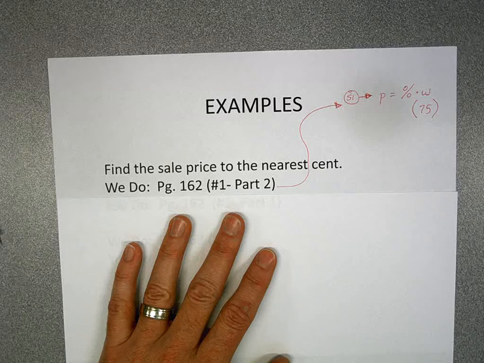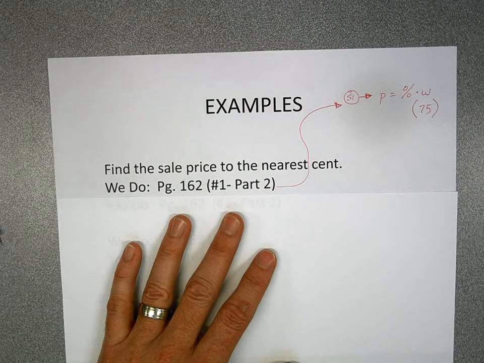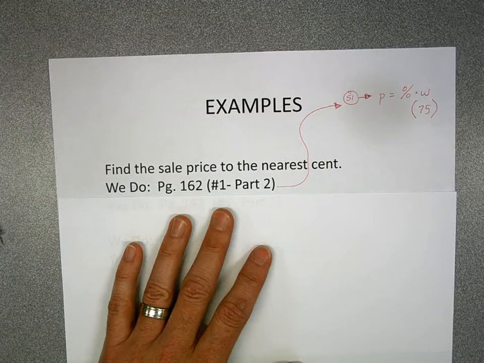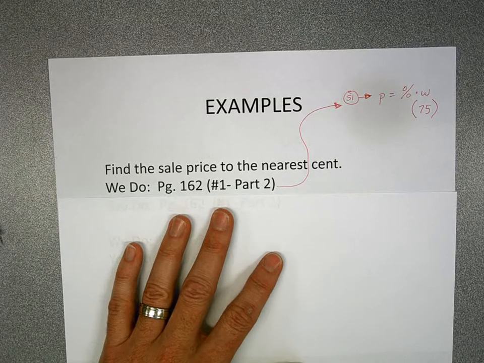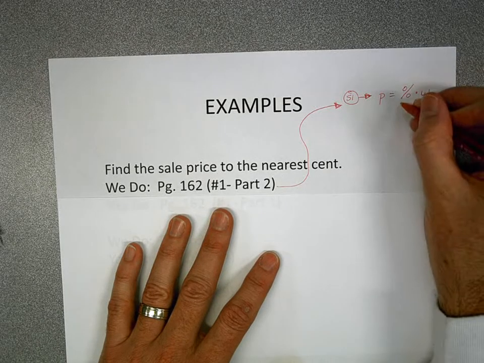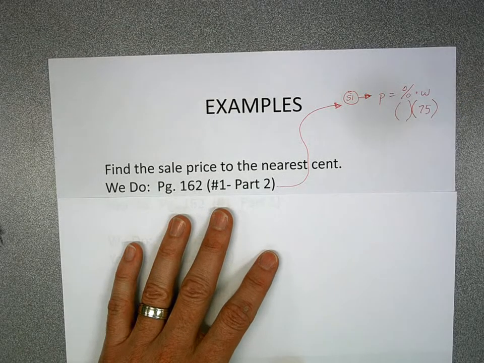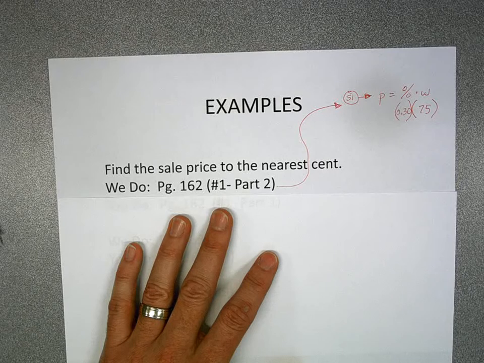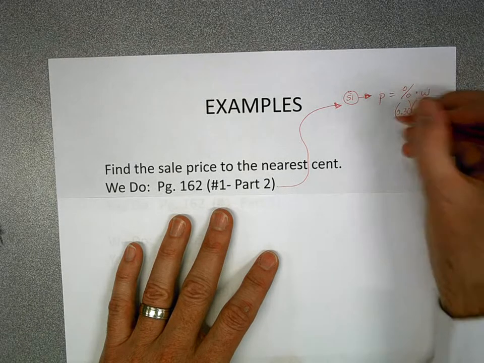Now, it goes on to say it was on sale for 30% off of the original price. Guys, 30% off, is that a discount or a sale price? Discount. It's a discount. If it's coming off of the original, that means it's a discount. So first I'm going to plug in the percentage of our discount, which is 30%. I moved my decimal over twice, right? 0.30 or 0.3.